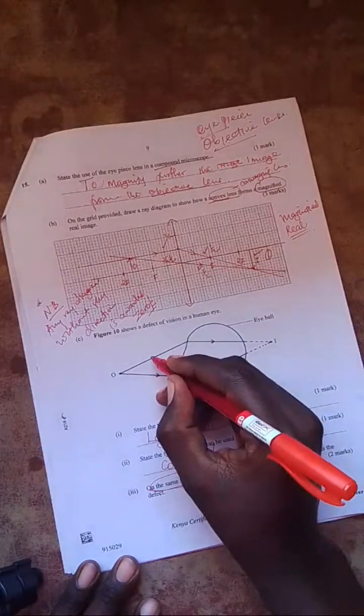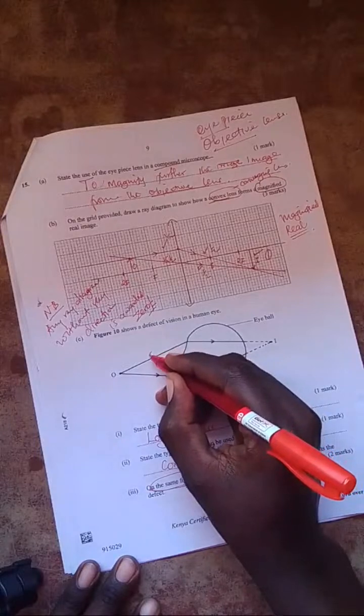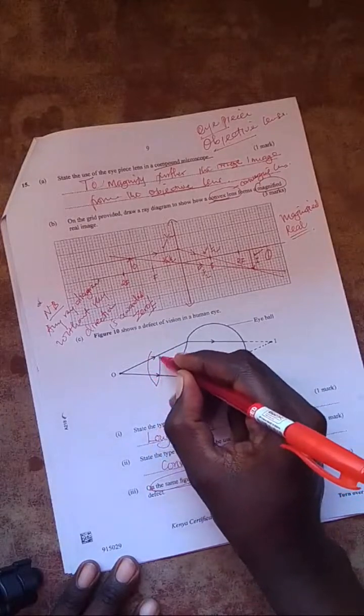Then on the same figure or diagram, now draw to show how this lens is used to rectify this. We know that the converging lens is just to further converge the rays.